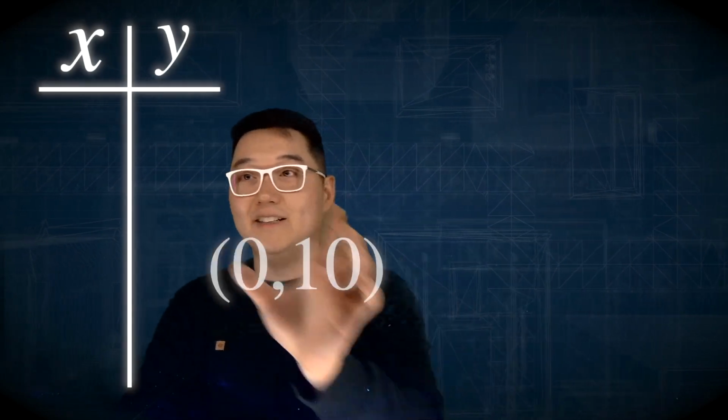Okay, so let's think of this puzzle a little bit differently. Let's come up with all possible ways for two numbers to add to be 10. So I'm going to organize our two numbers in a neat little table. Okay, so x equals 0 and y equals 10 is a solution because 0 plus 10 is 10. So I'm going to put 0 and 10 into our table.